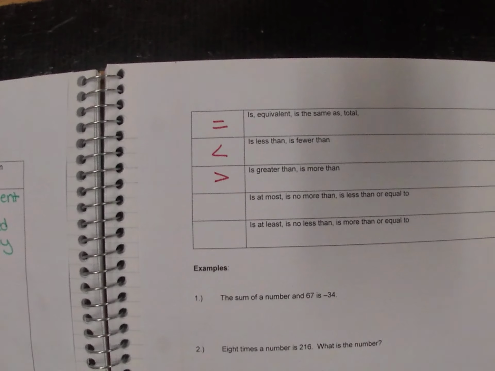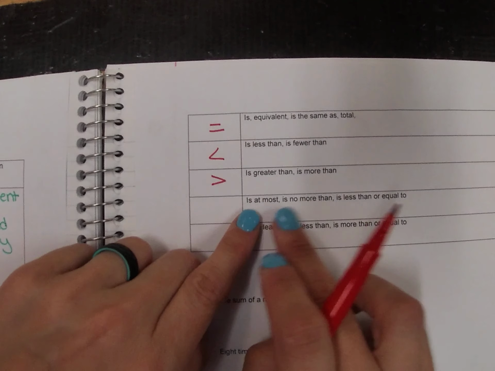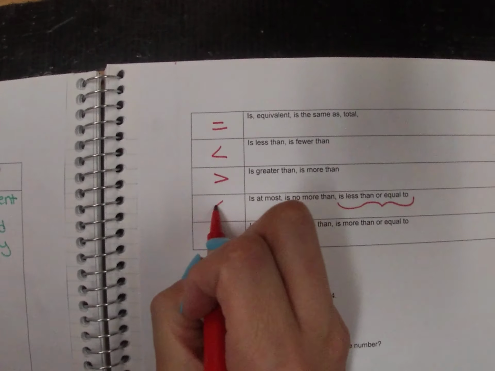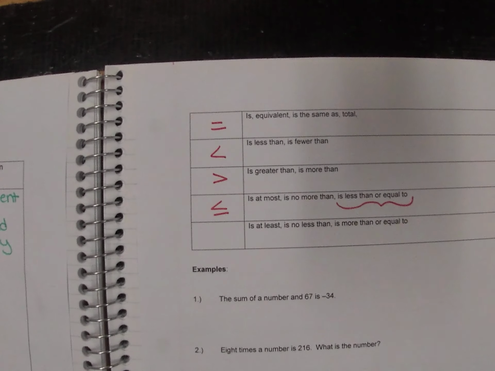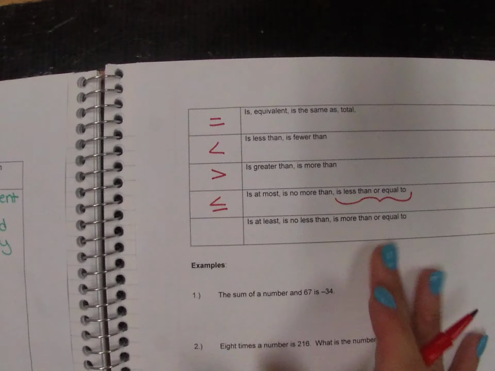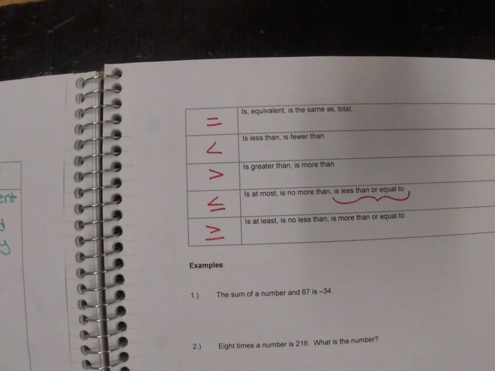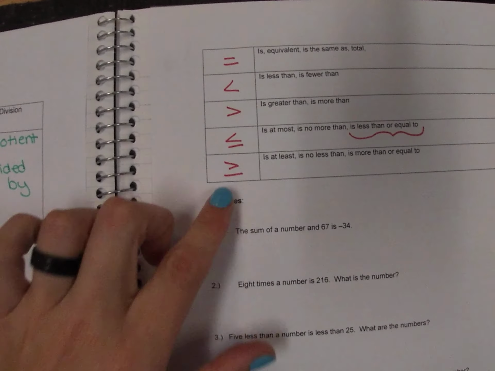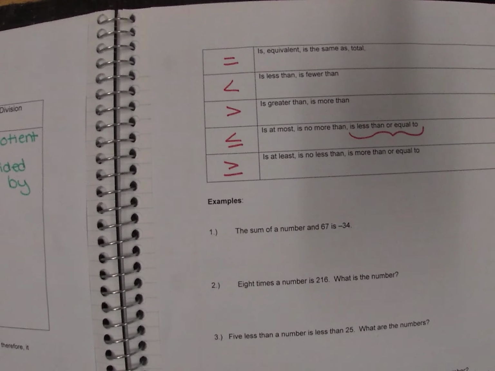Is at most, is no more than. Now, these tend to sort of throw my students off, but this one right here, this is less than or equal to. Because if I say something is no more than, it's not more than, it is less than. And if something is at most $20, it's $20 or less. Okay, so same thing here, is at least, is no less than, is more than or equal to, is greater than or equal to. Okay, that's our greater than or equal to symbol.